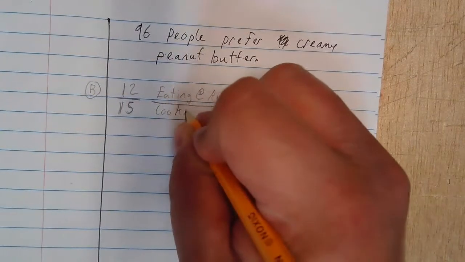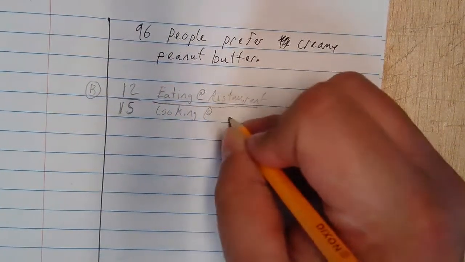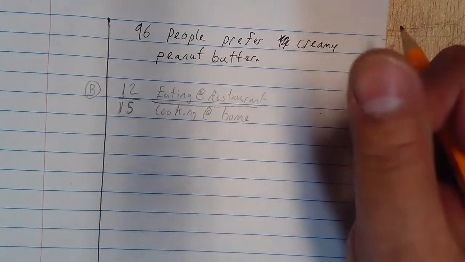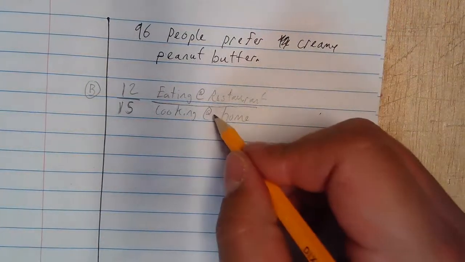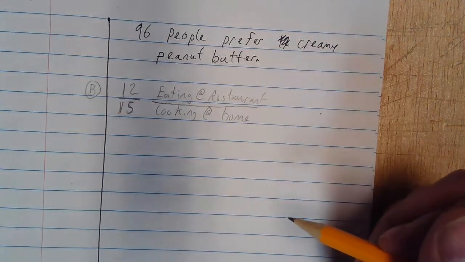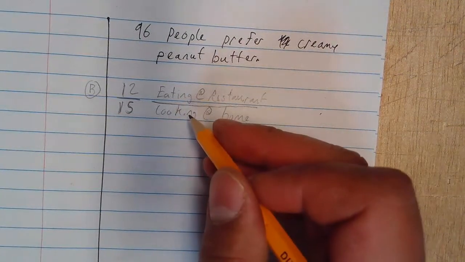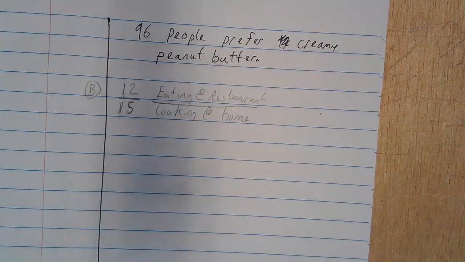Cooking at home. Now, wait a minute. Does that look right to you? Does it say that 15 people prefer cooking at home? Do you think this might be a total again? I think that might be a total again.